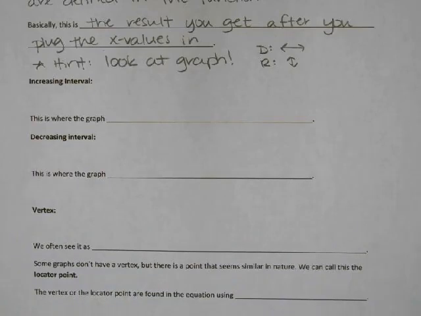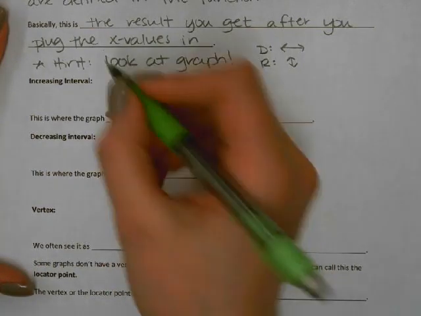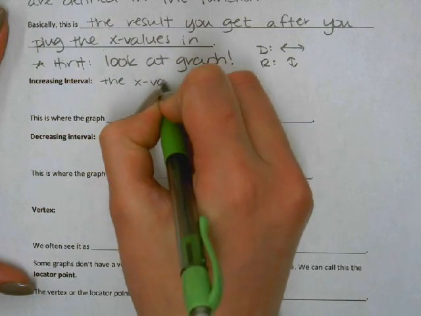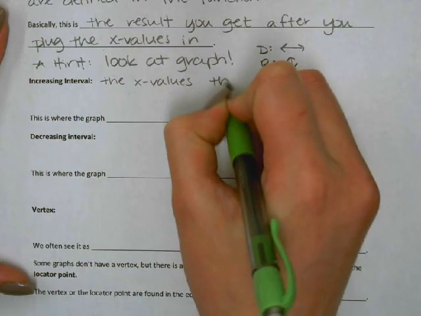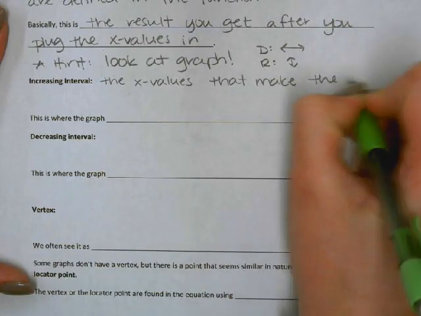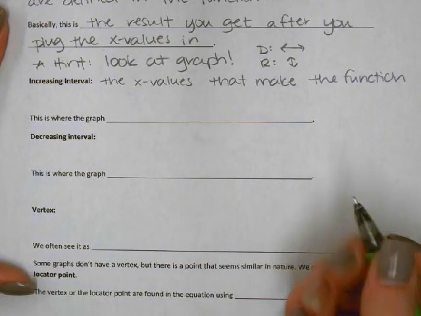All right, the next characteristics that we're going to look at are the increasing and decreasing intervals. So the increasing interval is described as the x values that make the "function" go up.